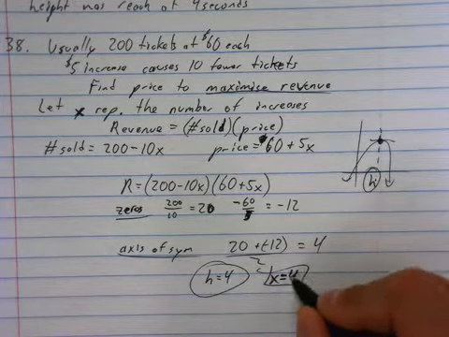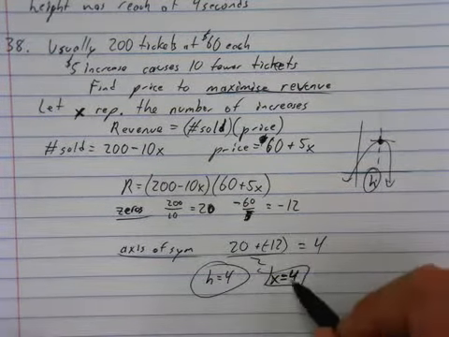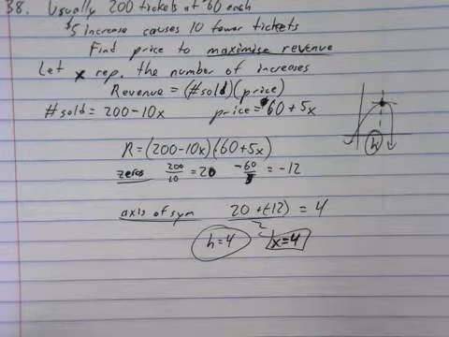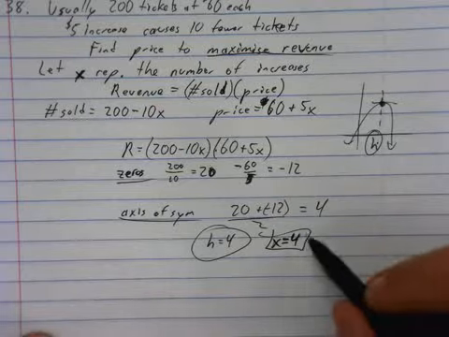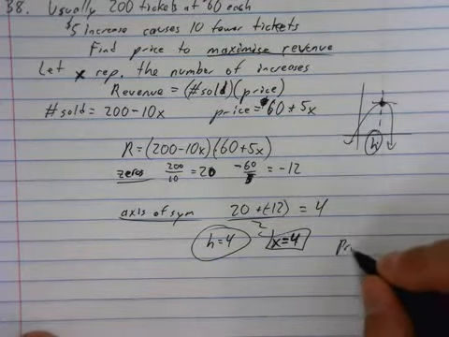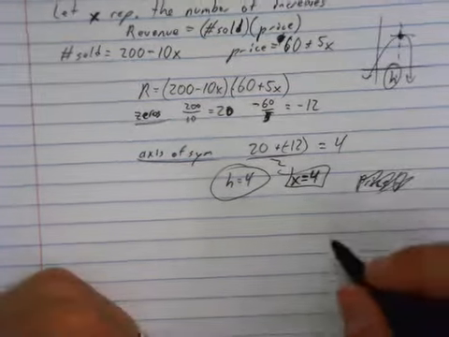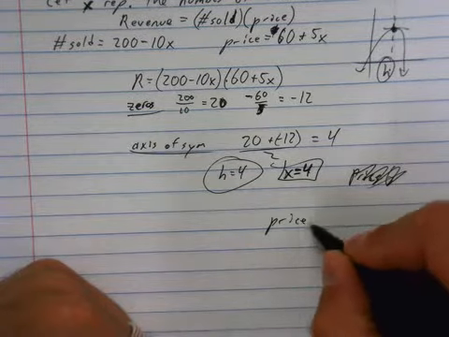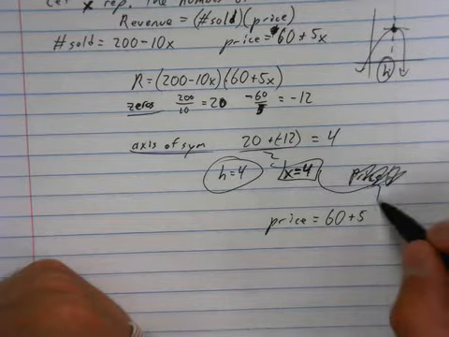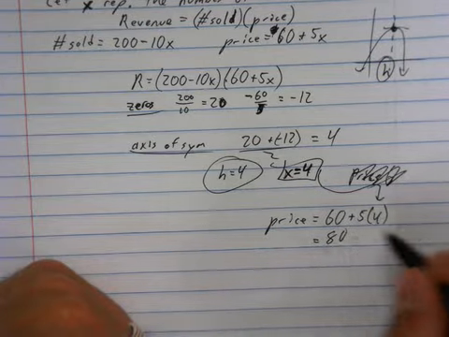Now, how do I get my maximum? Well, if I wanted my maximum revenue, they didn't ask for it, but if I wanted it, I would take this X and plug it into the revenue equation. What they want is the price in order to maximize. So when I use 4 increases, that will maximize, and now I'm going to plug the X into price. So price is going to equal 60 plus 5 times 4, because I want 4 increases, and that's then going to go to 80.